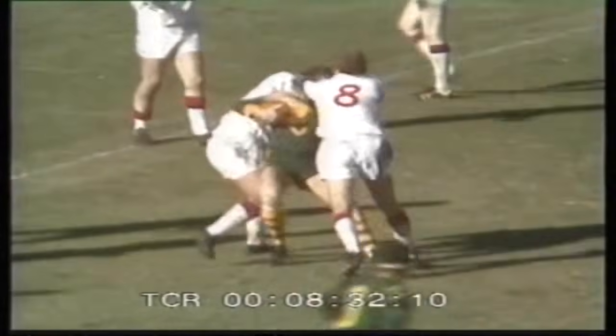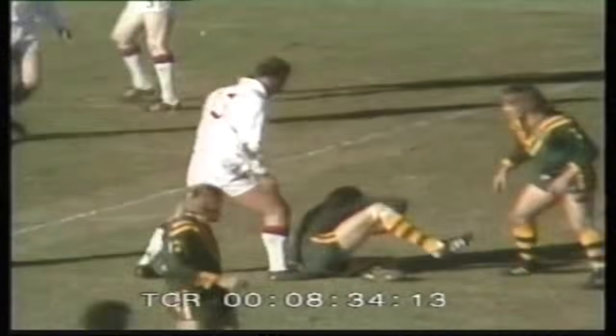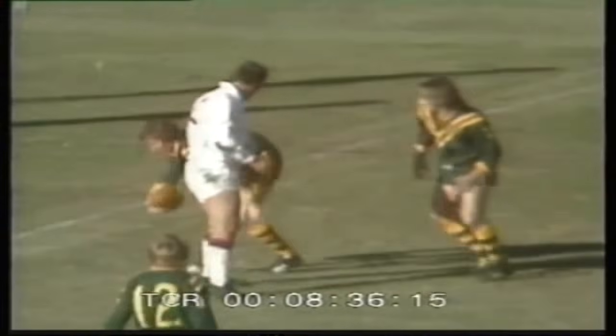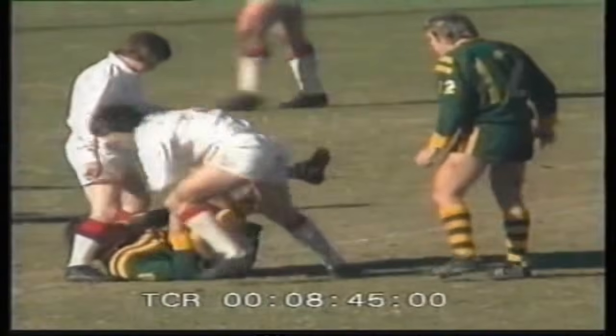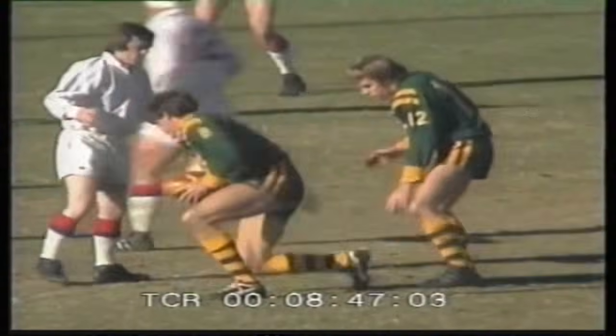That's Langlands. Back towards the English quarter line. Now Australia on the attack again. Down 5-0 in the early stages of this game. Pick up. Stevens. Right on the quarter line on England's end of the ground.